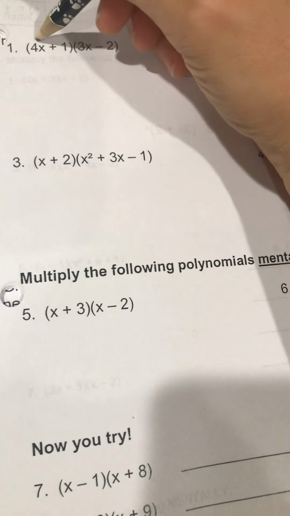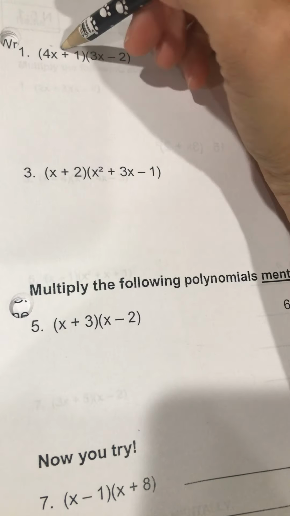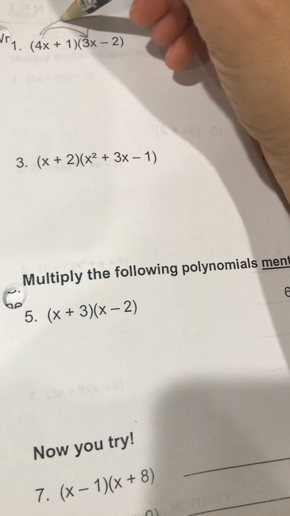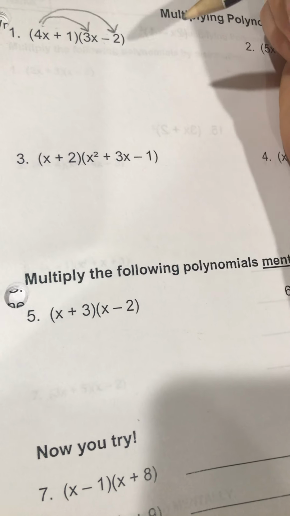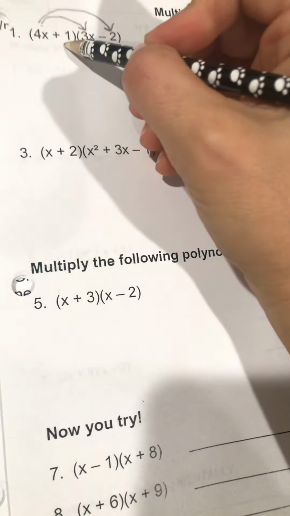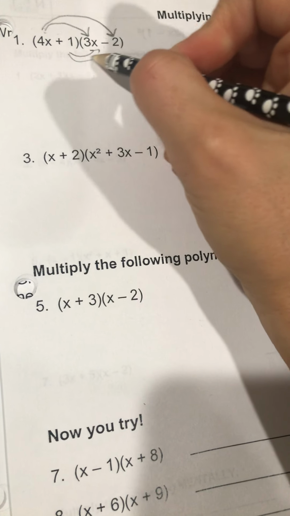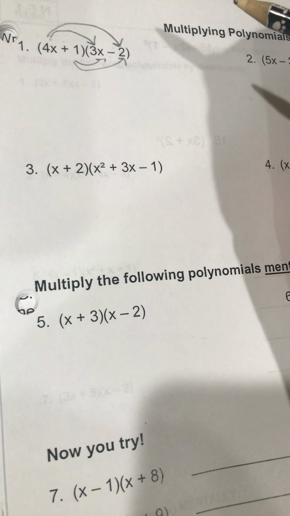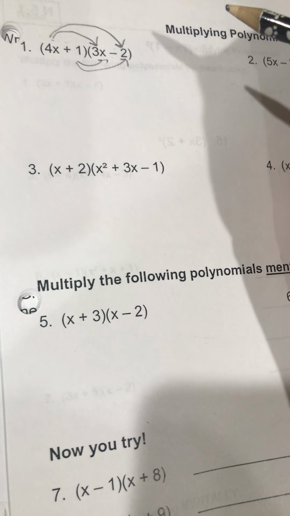Okay, so you're going to take your first number. You have two sets of parentheses. Take your first number and multiply it by the first number in the next parentheses and then the second. And then you're going to take your second one and multiply it by each one in the following one, okay? And then that's all.